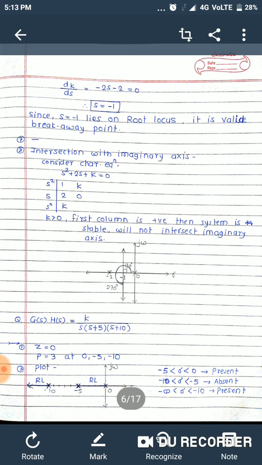The first step is to find out how many zeros and how many poles there are. How many zeros? Not a single zero is present. Number of poles: three poles are present, one at minus 5, another at 0, and the third at minus 10.